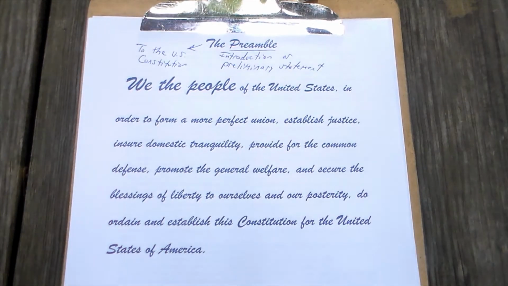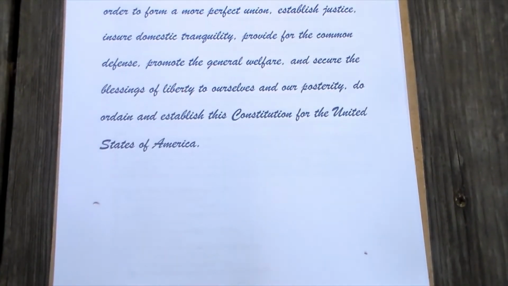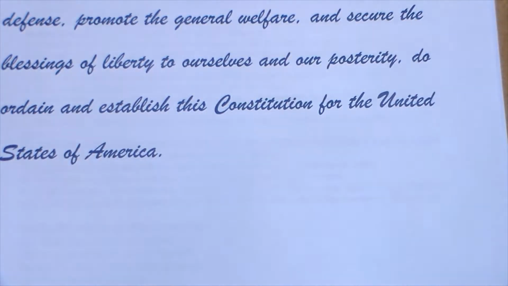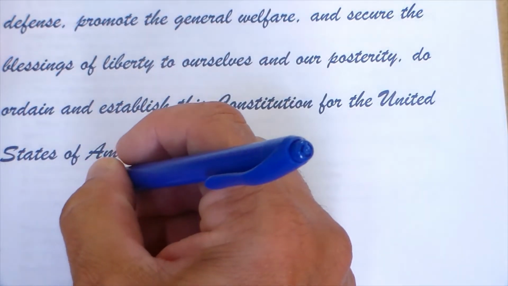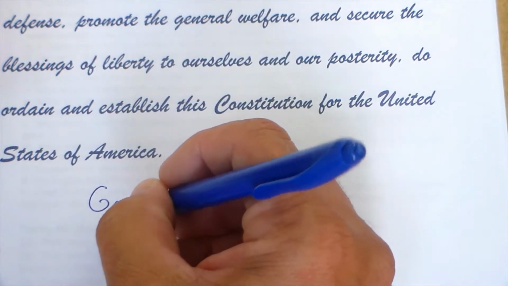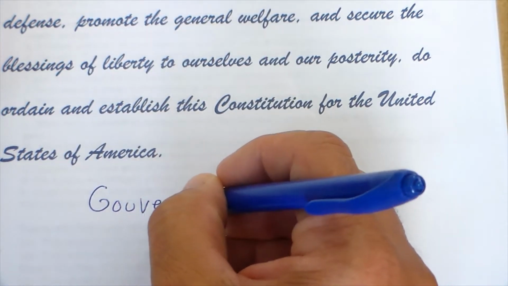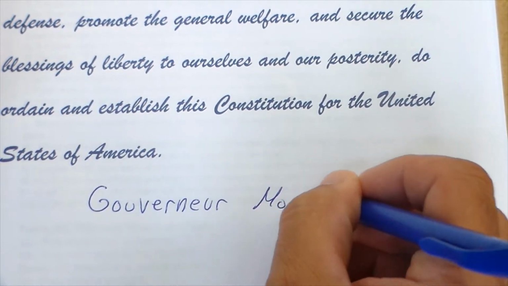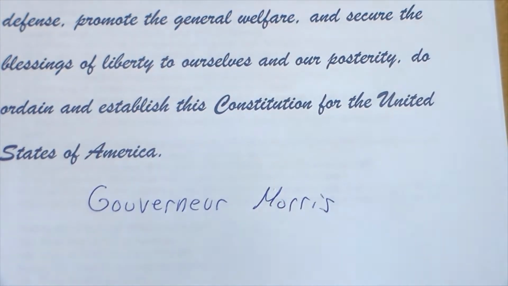And the author's name is not given, but we do in fact know who wrote the preamble. The preamble, and actually much of the Constitution itself, was written by a man from New York who participated heavily in the Constitutional Convention, and his name was Governor Morris. That was his name.